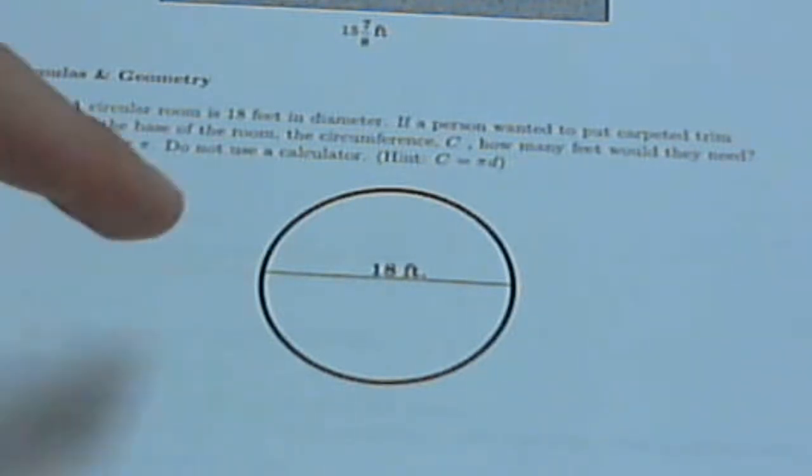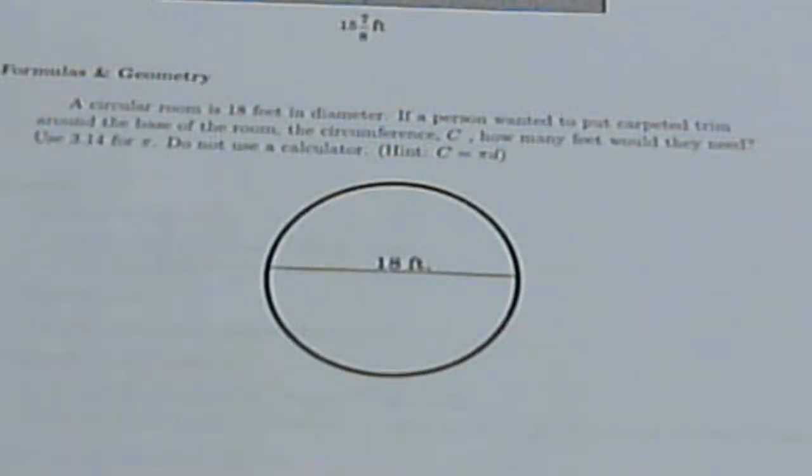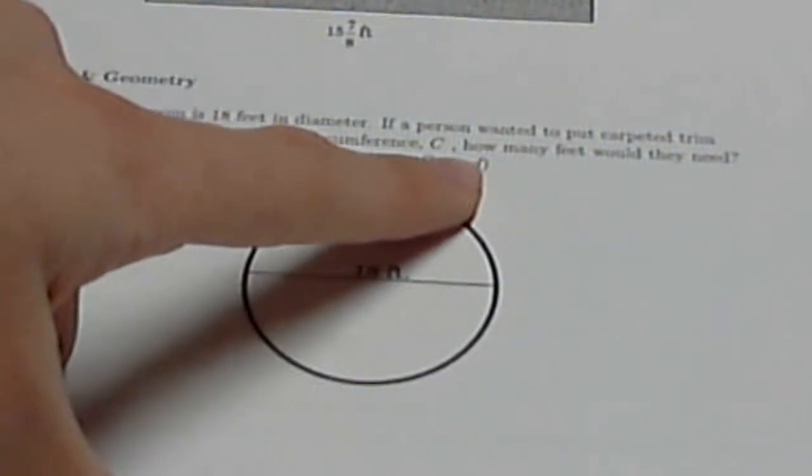Okay, so we know that the diameter is 18 feet. Okay, the hint says pi times D is C, so we just take 18 times 3.14 and we get the answer for C. So in closing, word problems aren't as scary as they seem, and they can be pretty easily dissected with a little quick strategy.